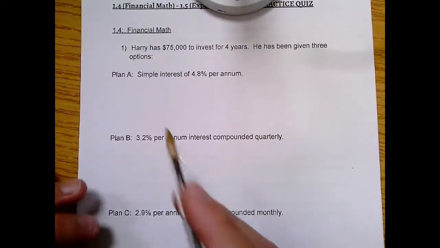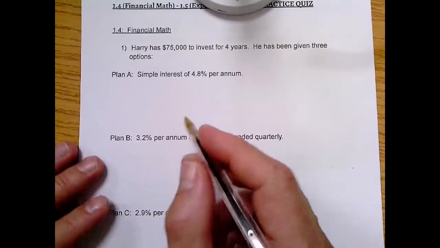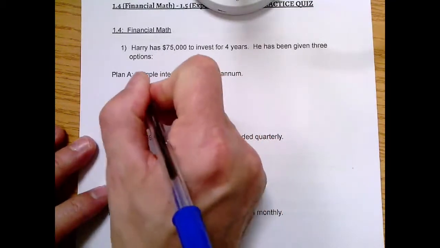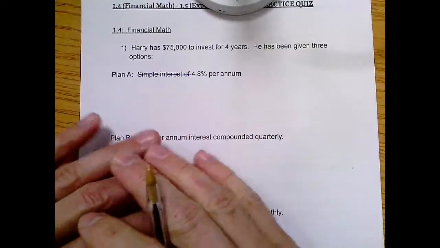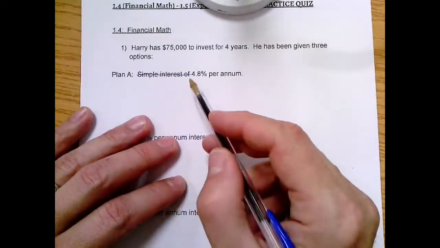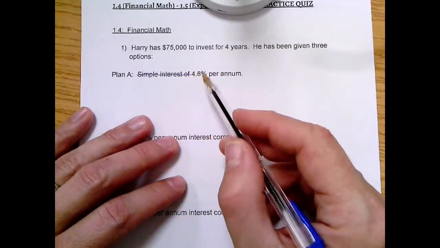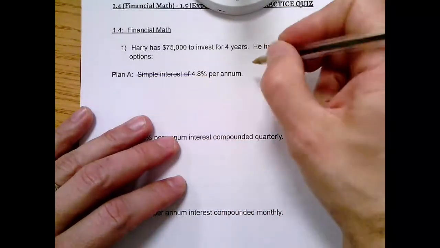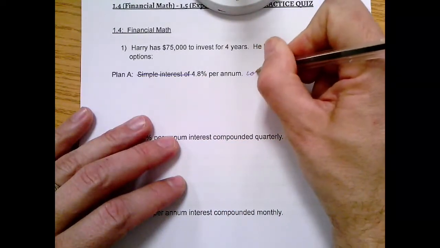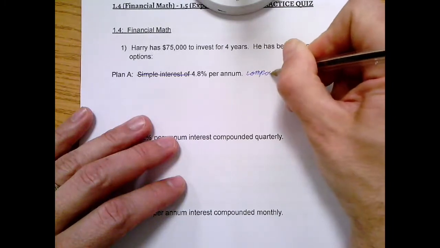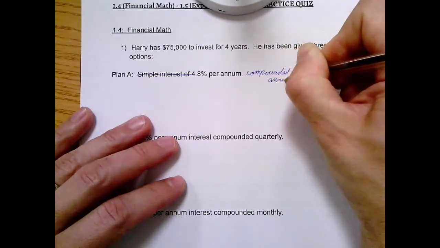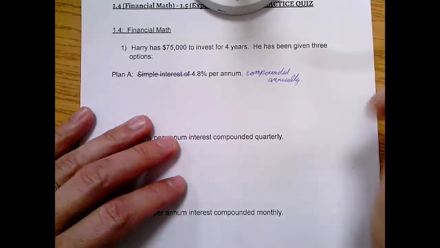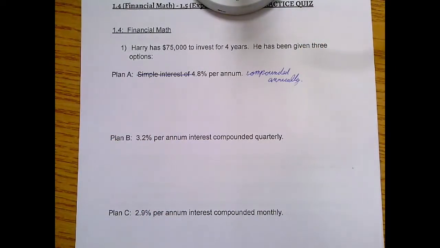First things first, this question does ask for simple interest, but looking through the IB formula booklet, simple interest is not given. So on your actual quiz, I don't think I will give you simple interest, just to be consistent. And so this question I would change to say that it's going to be 4.8% per year, and we'll just say compounded annually. So it says compounded annually, okay? And that'll be a little bit more representative of what you'll see on your actual quiz.